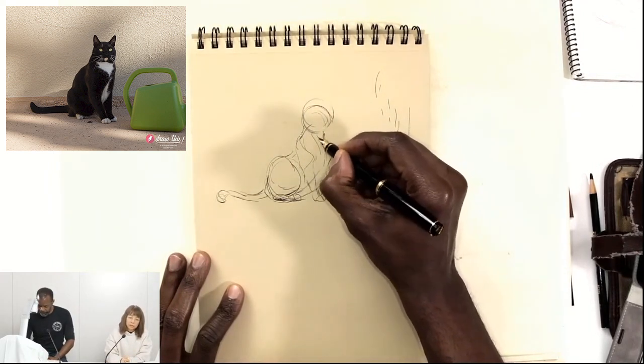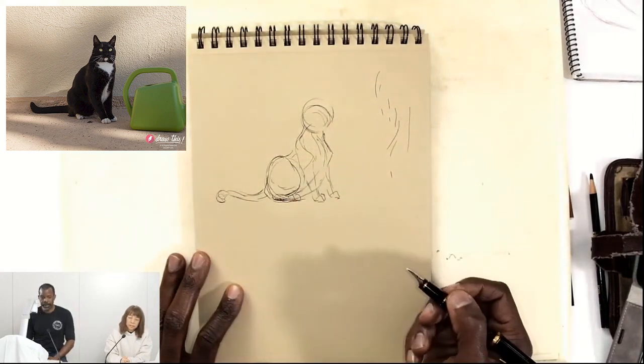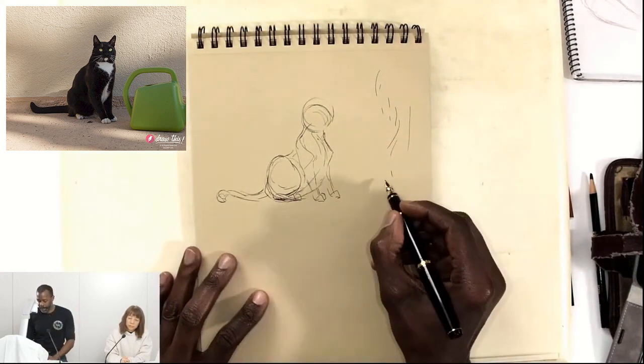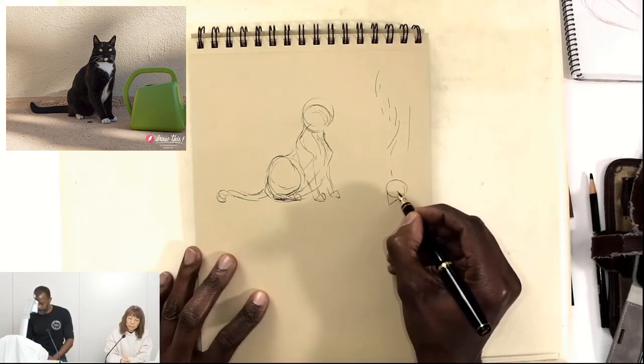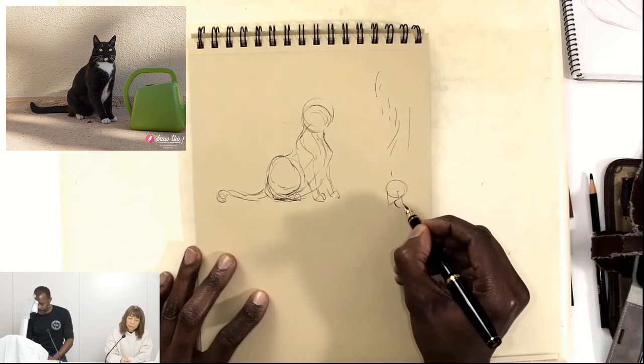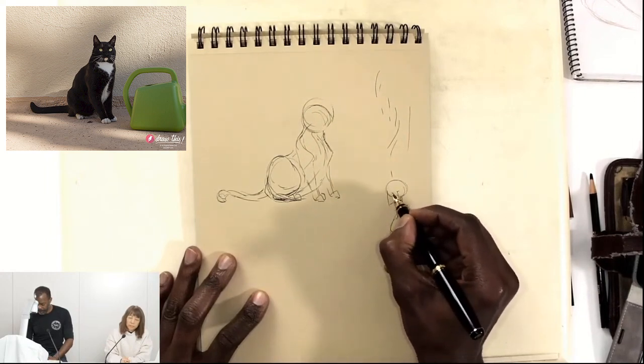Another thing you want to keep in mind when you draw animals, please remember that a human's neck has this relationship to the rib cage.